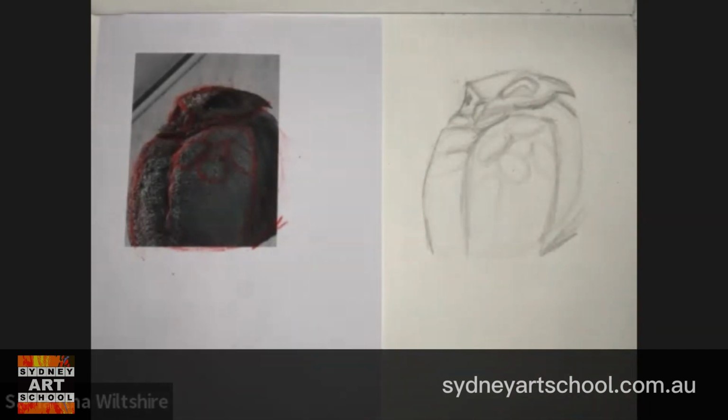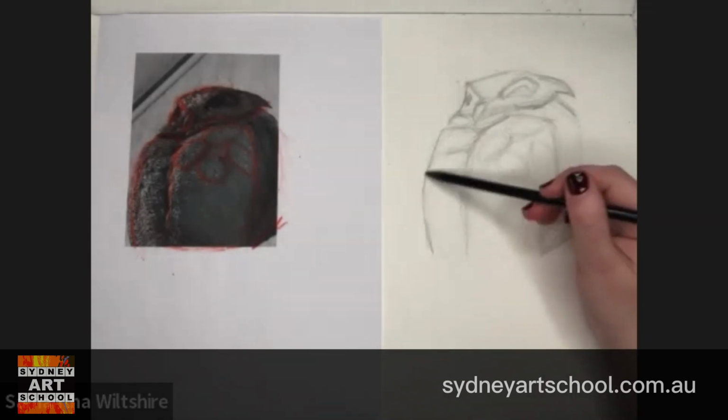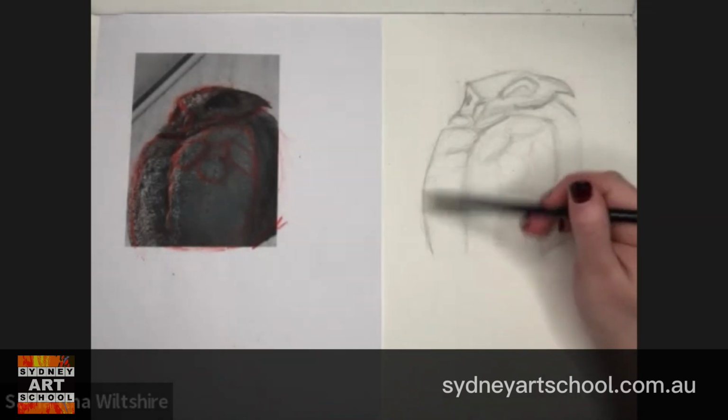And now I'm into the small details. So in some instances, I may be able to go ahead and pop them in by sight without also mapping it on the image itself. But I can always come back and do that again if I start to feel that I need to.